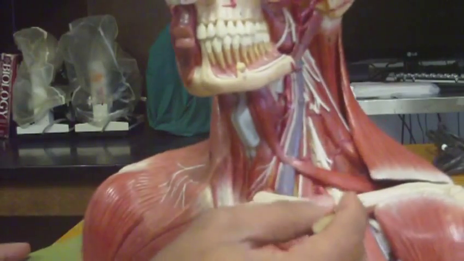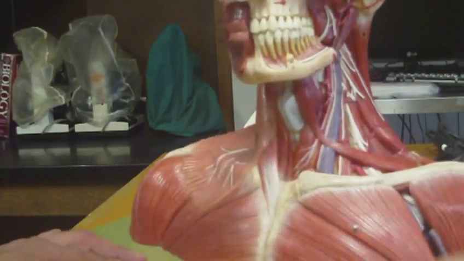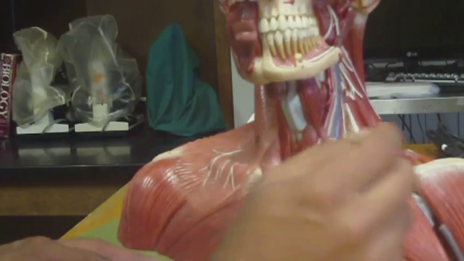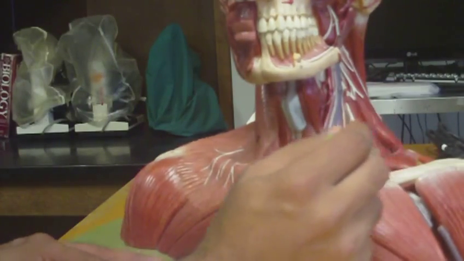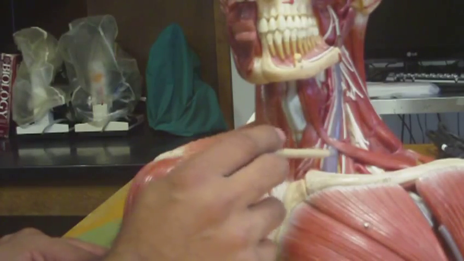We have an important muscle here with a unique course. This is the trapezius I just removed, which you will learn about when we cover the appendicular skeleton and the anatomy of the upper arm.